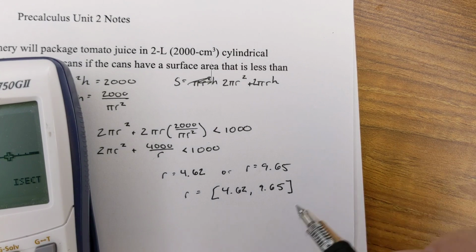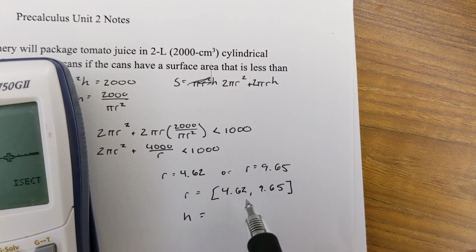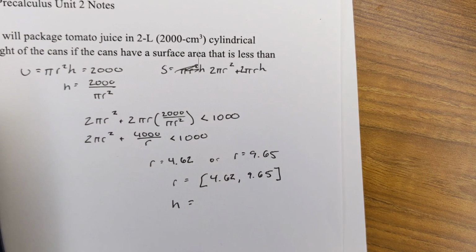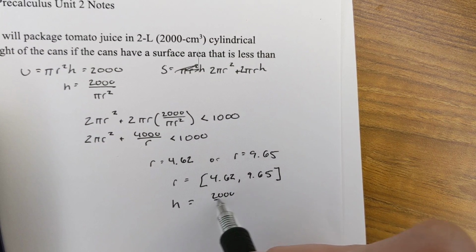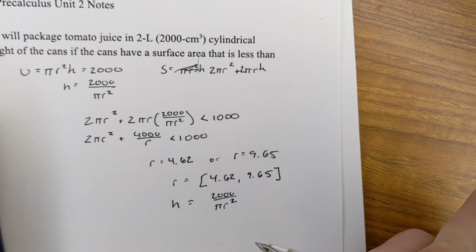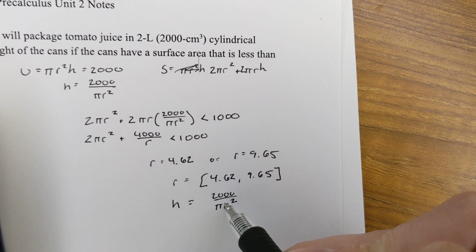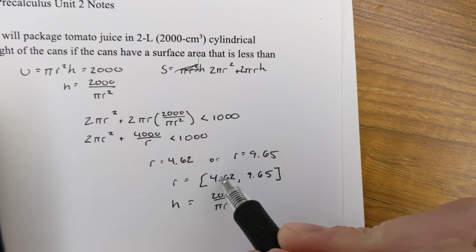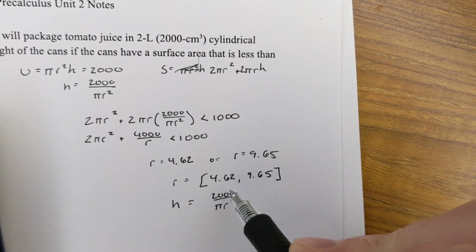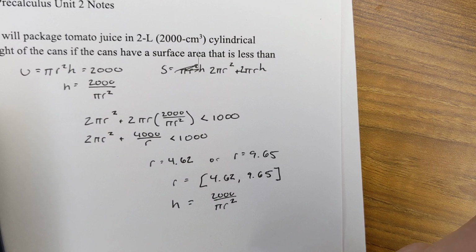And then the height's kind of tricky, because you can't necessarily build an interval, but you can just make the statement that the height has to be 2,000 over pi r squared, because whatever this r value is would have to get plugged in here to calculate the height. But you could find the height that goes here and the height that goes here if you wanted to, but the heights will range between those as these range.